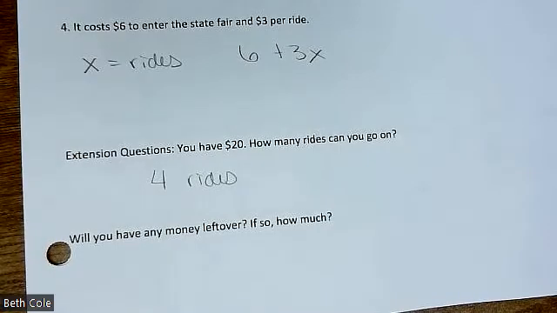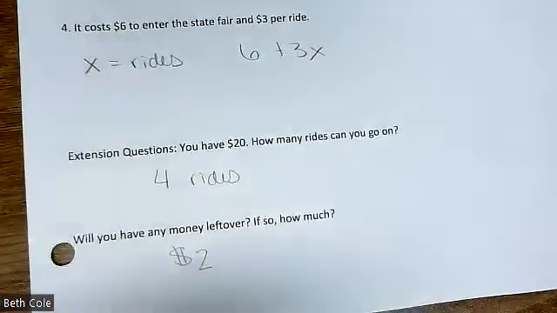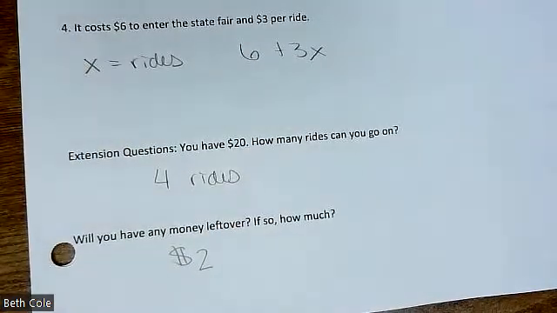Will you have any money left over? And if so, how many will you have? You'll have $2 left over. Good job, guys. Because you'll pay the 6 to get in. Your 4 rides would be 12. That's $18. And so you'll have $2 left over.